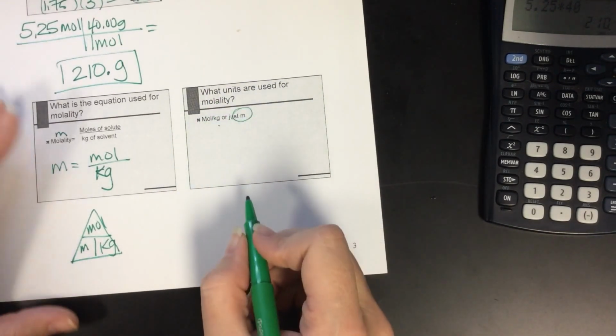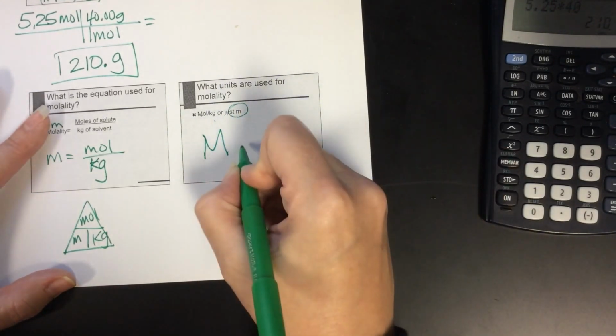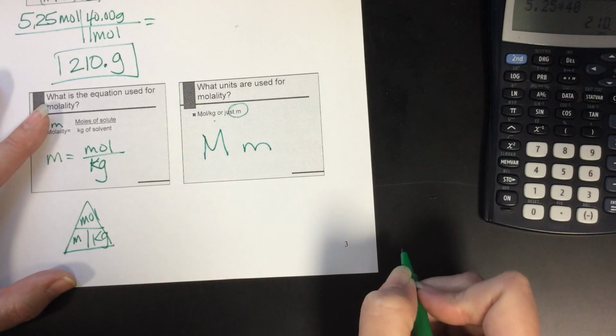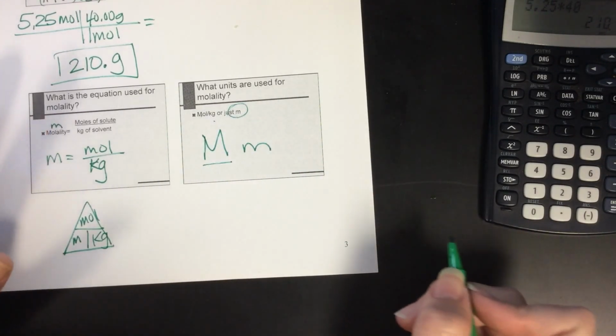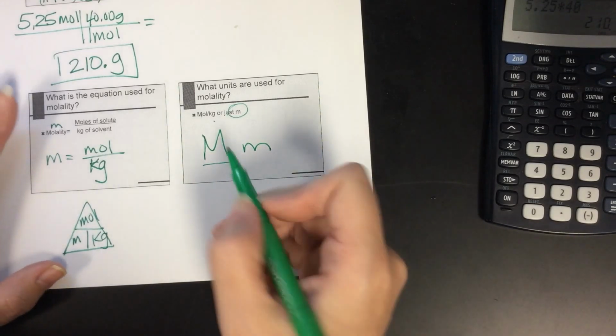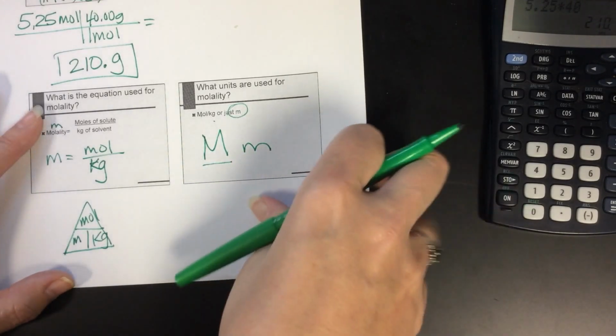So this is where you need to be very careful when you're writing your answers. I need to be able to tell the difference between your capital M and your lowercase m. Some people like to underline the capital M just so you know the difference. That's totally fine with me as well. But capital M versus lowercase m, make sure I can tell the difference.